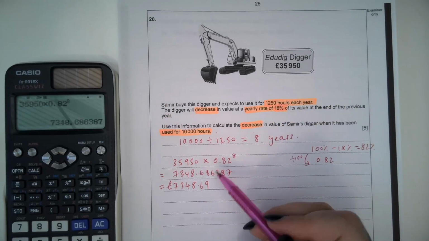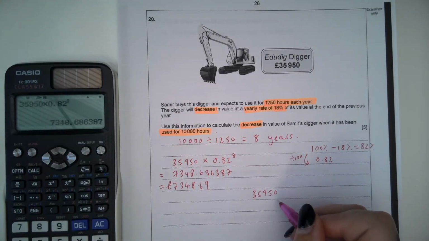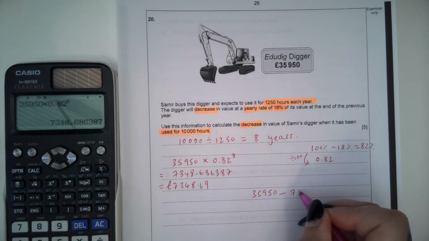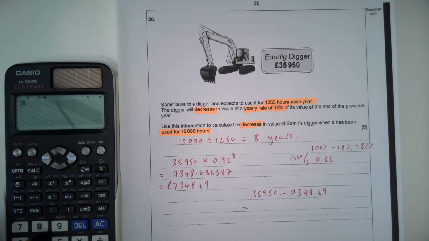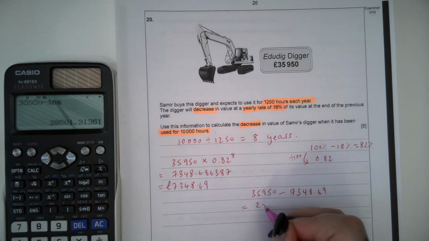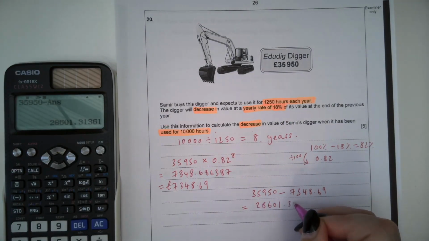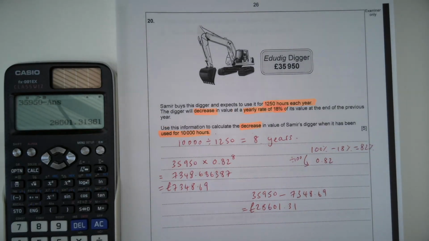Now, we want to calculate the decrease in value, not what its value will be, how much it's decreased. So we're going to take this from the original. It started at 35,950, but after 8 years, it was worth the amount we've just calculated. So 35,950 subtract our answer is 28,601.31. So that is the decrease in value of Samir's digger when it's been used for 10,000 hours at a rate of 18% decrease each year.